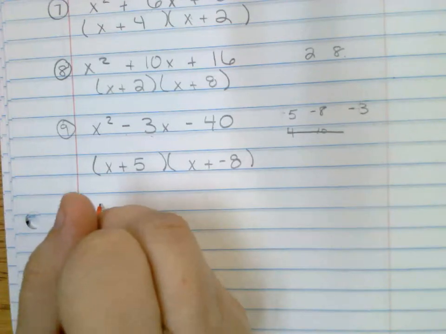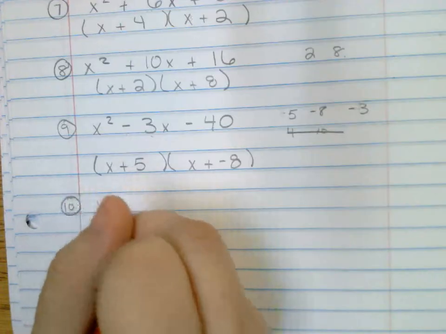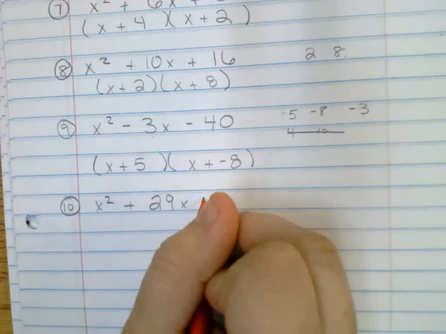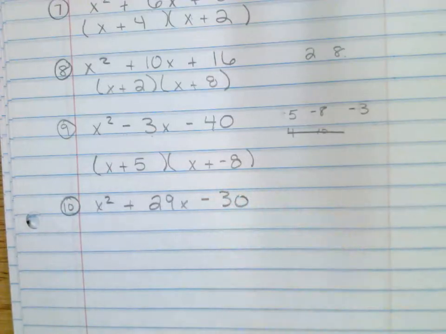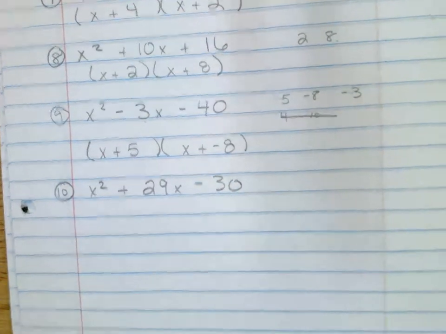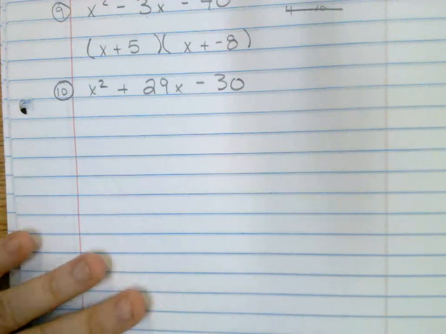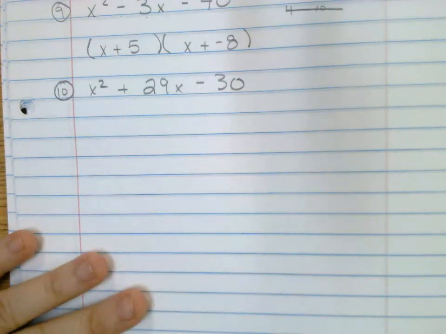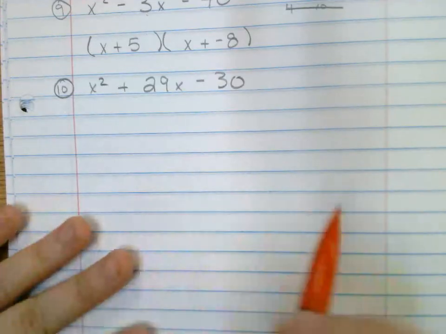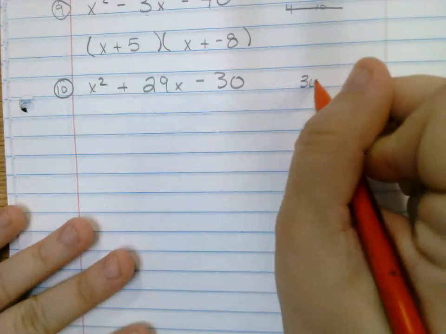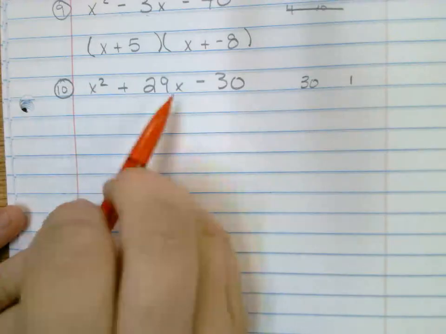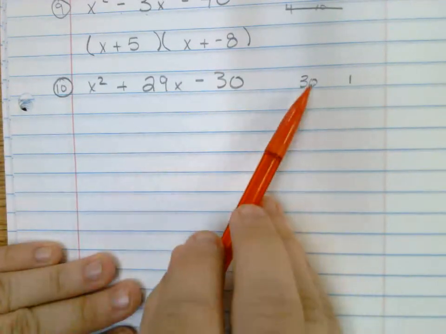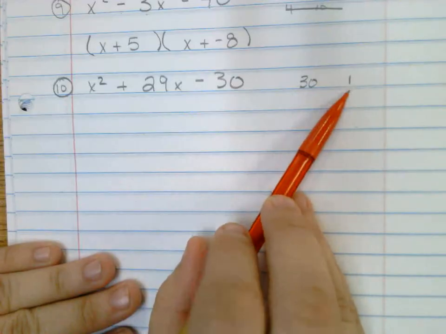Okay, let's do this one. X squared plus 29x minus 30. Okay, we're looking for multiplies to be negative 30, adds to be positive 29. So I would think most of us get that it's going to be 30 and 1 here with that big number there. The question is, which one needs to be negative, the 30 or the 1?